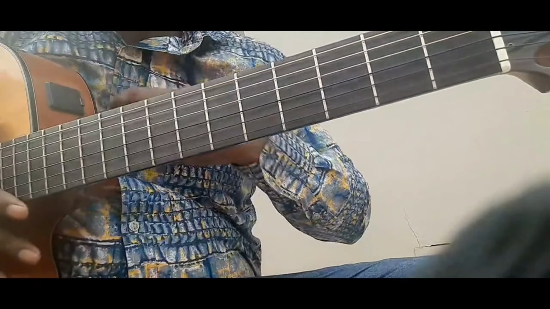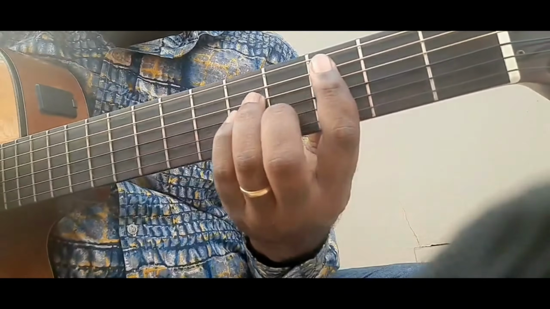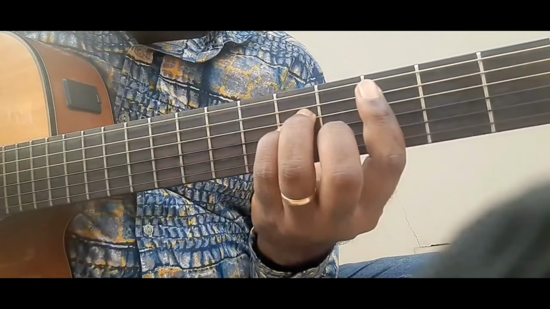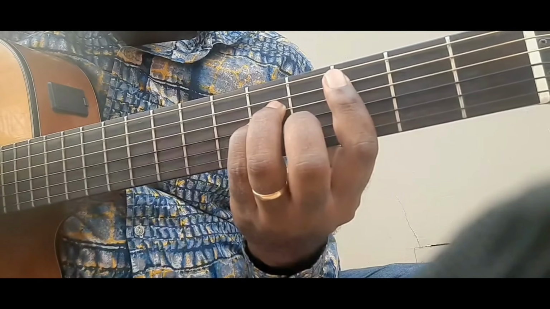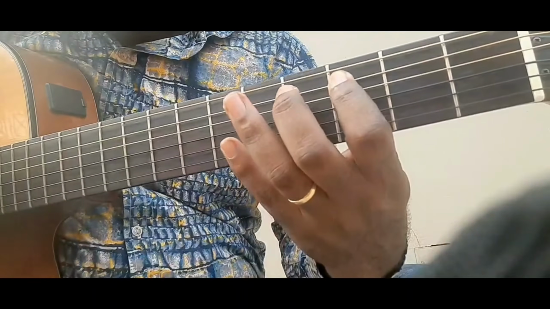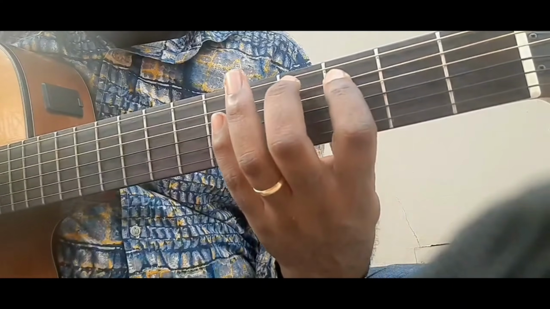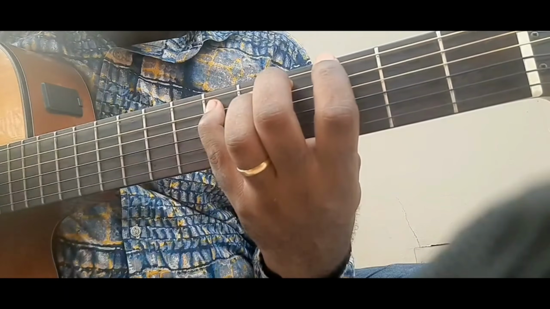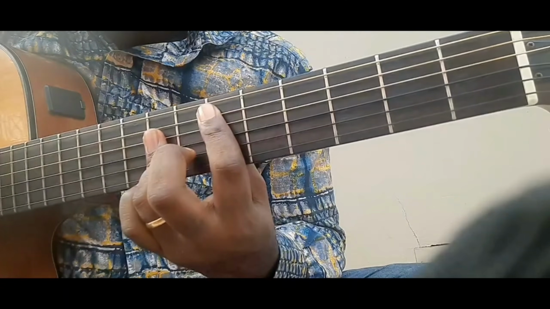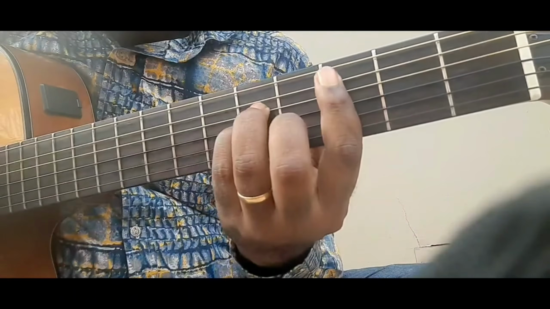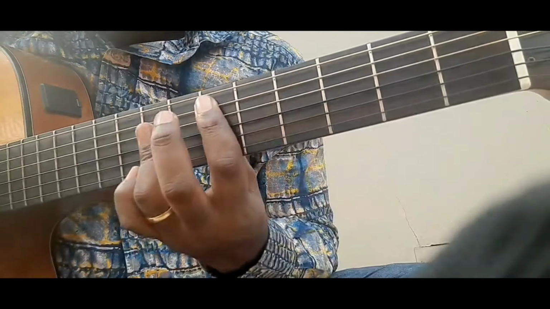Now let's take a minor chord. If I choose a minor chord, let's say I play C minor. The relative major would be, we will count 3 steps forward from C. So you have 1, 2, 3, and that will be E flat major. So the relative major of C minor is E flat major.